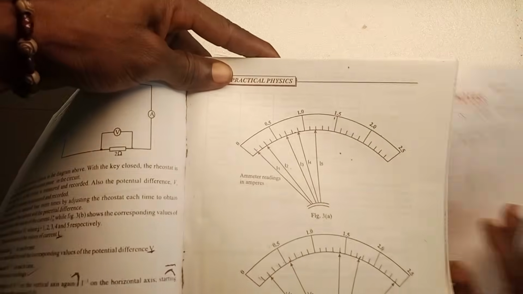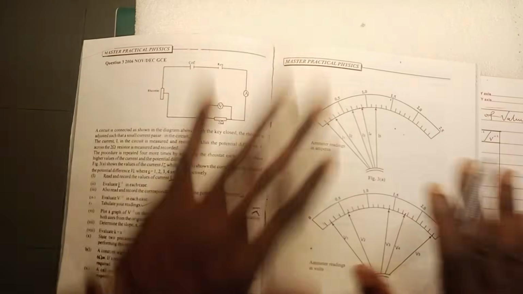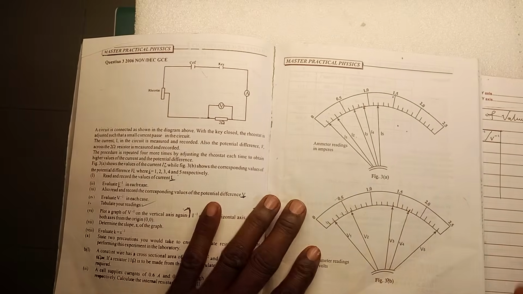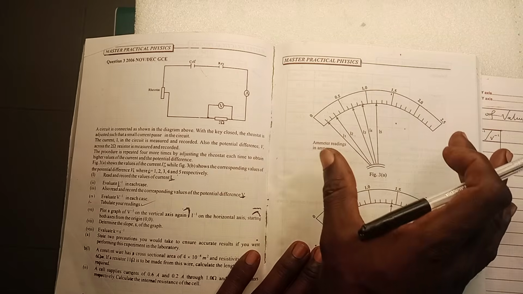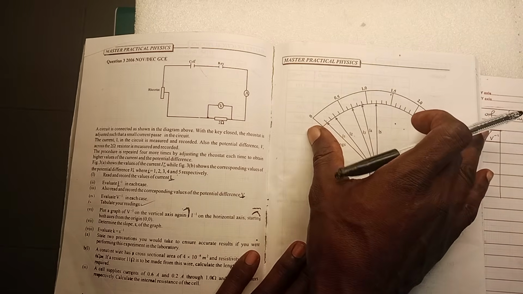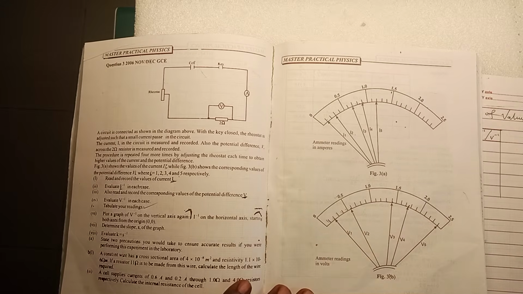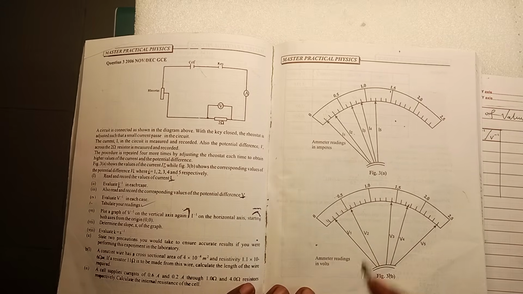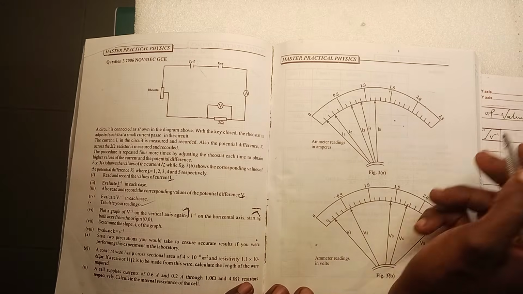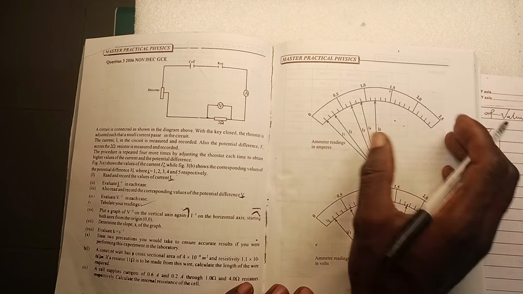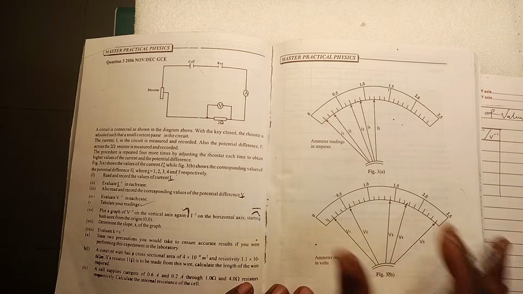Now, we are to read this. This is your supposed ammeter, and this is your supposed voltmeter, as you see in the other videos I have produced. Before we do that, let's look at the calibration of this ammeter and voltmeter.